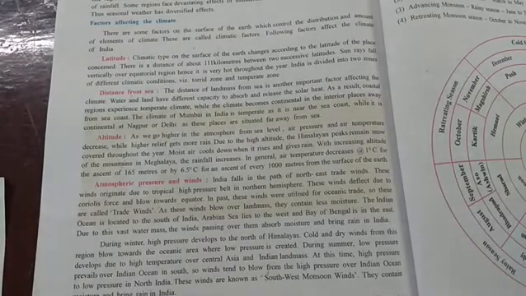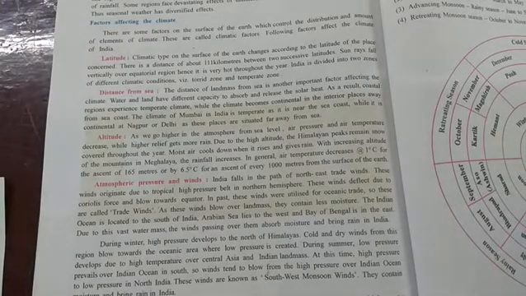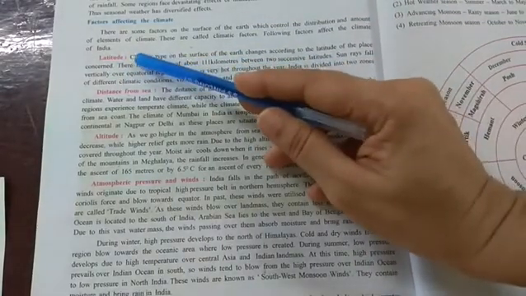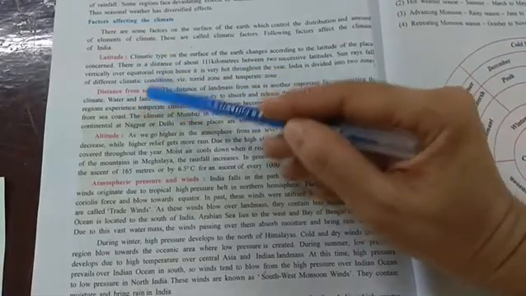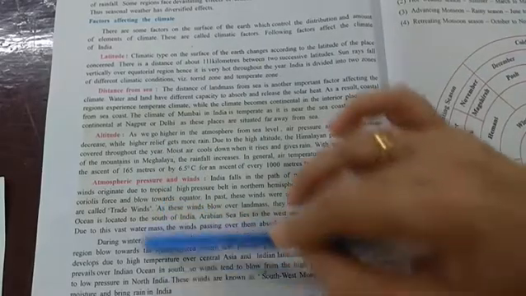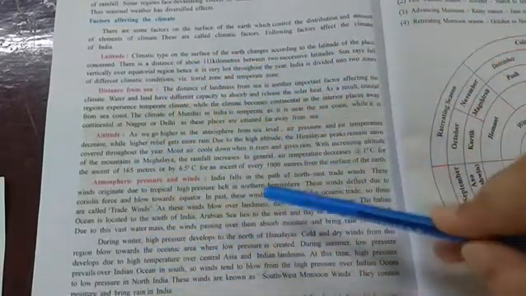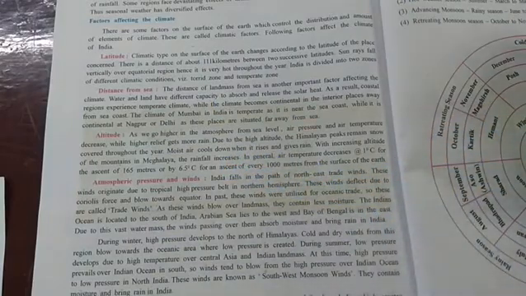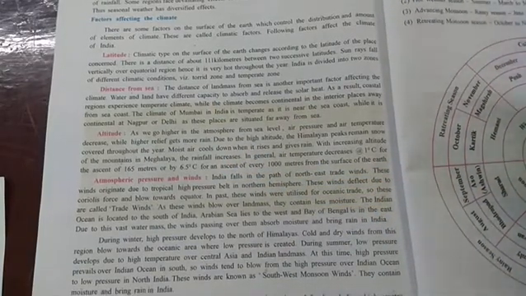There are some factors on the surface of the earth which control the distribution and amount of elements of climate. These are called climatic factors. The following factors affect the climate of India: latitude, distance from sea, altitude, and atmospheric pressure and winds. You will have to remember these 4 points because this question is always asked in the exam. So you will have to learn this question by heart.